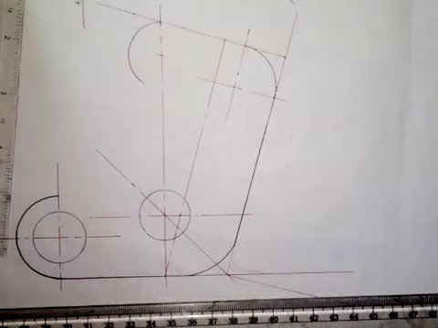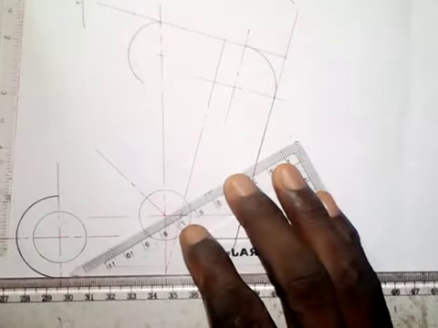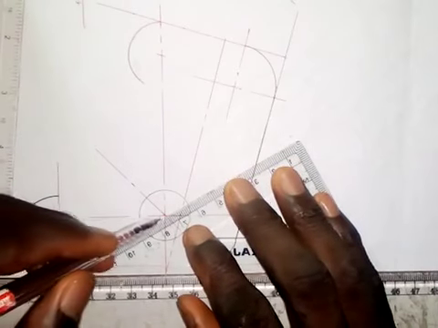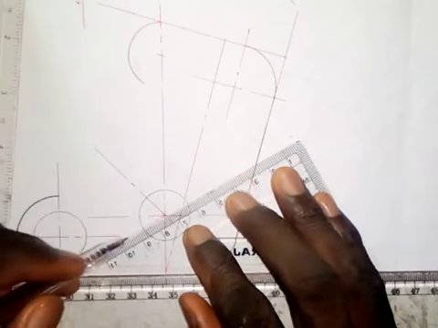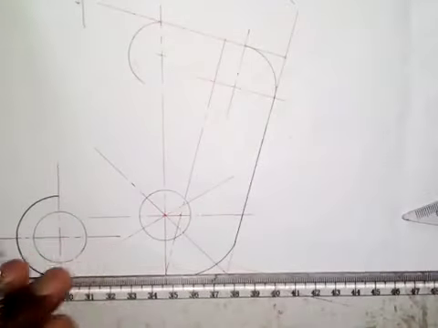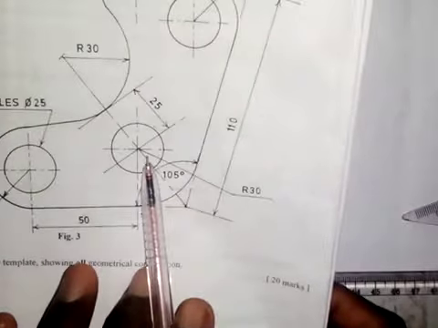So I need to take my 30 degrees set square, set it at the center here. Then I will draw a line like this. So the line that I drew now is this line that we have here, at angle 30 degrees to the horizontal.